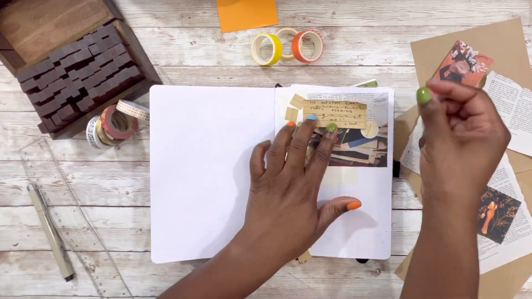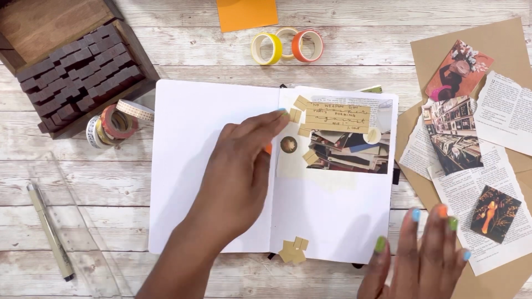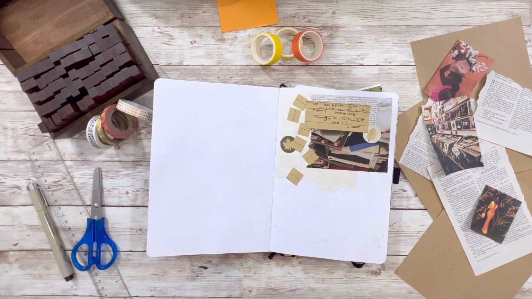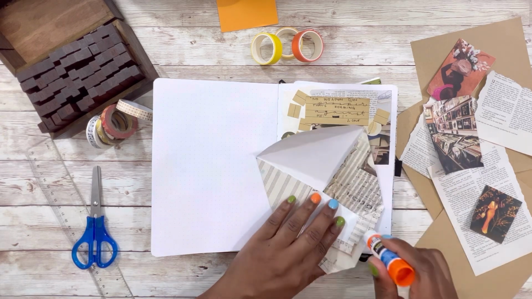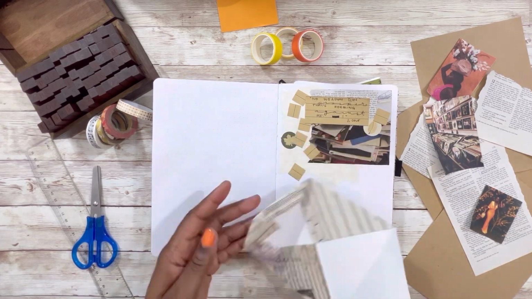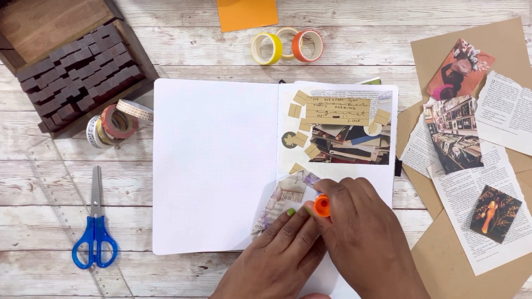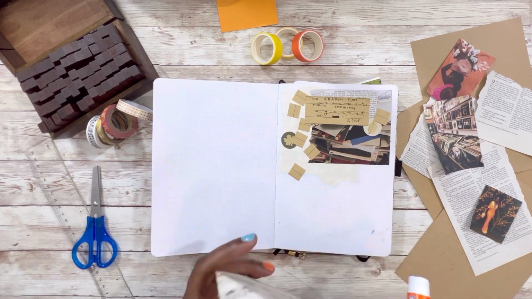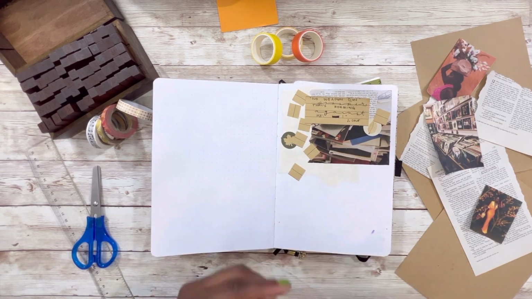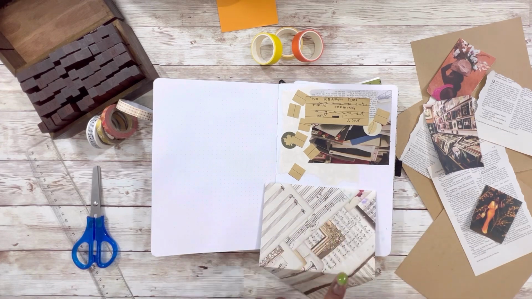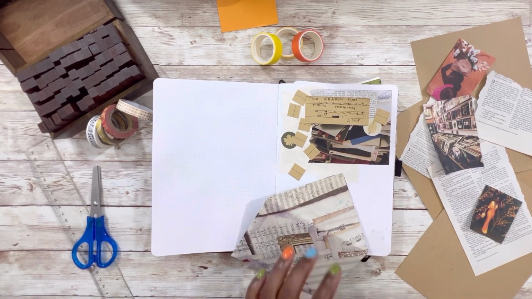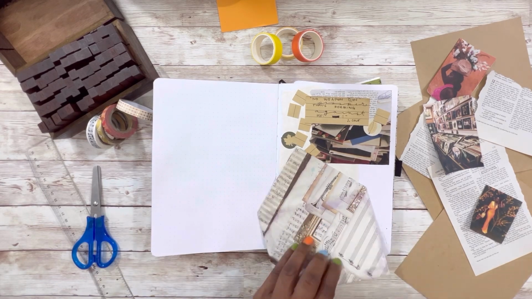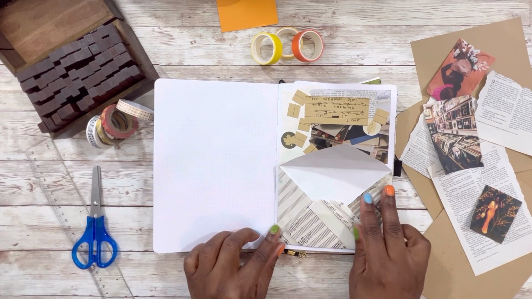So right now I'm just gluing everything down. I did write a song lyric by J. Cole that says, "No weapon gonna prosper that's forming against me." That's from one of his songs from his previous album that he released last year called My Life. If you don't know, J. Cole is one of my favorite artists. He is my favorite rapper of all time, period, hands down.